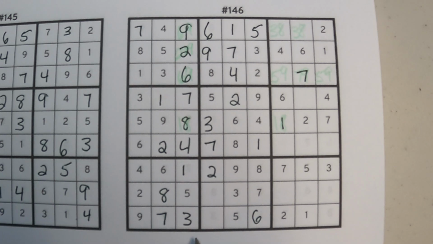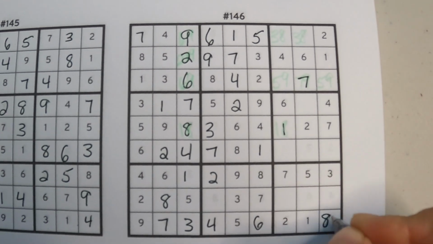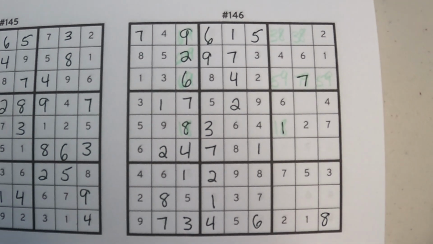For this row, looks like we're missing 4 and 8. We've got an 8 here, so 4, 8. To finish out this box, we're missing a 1.